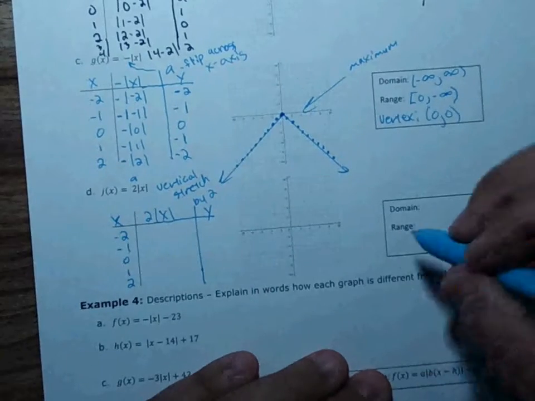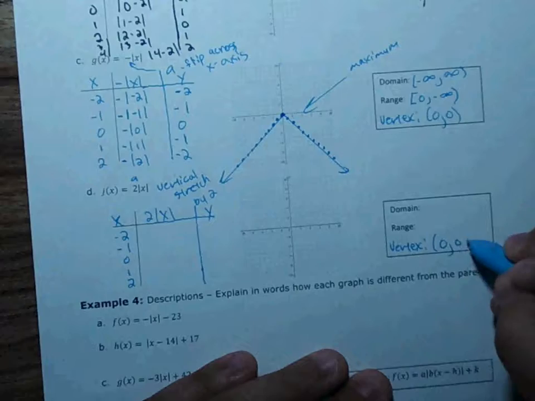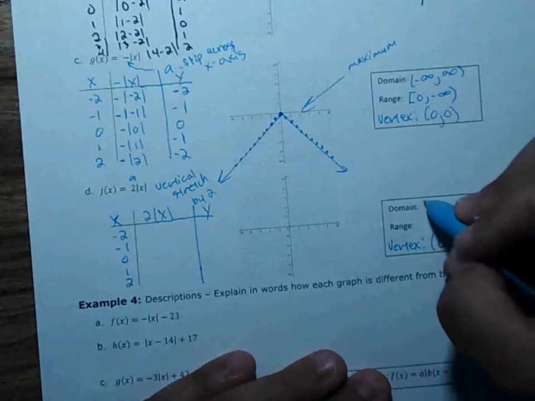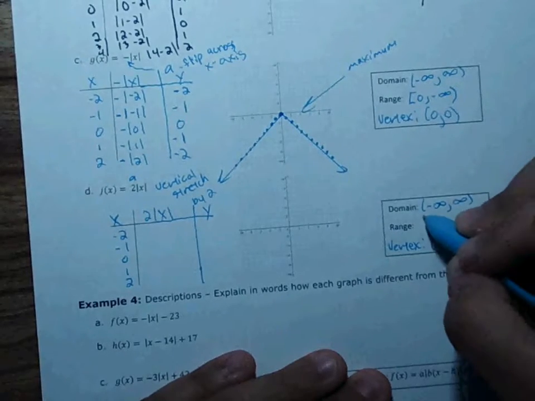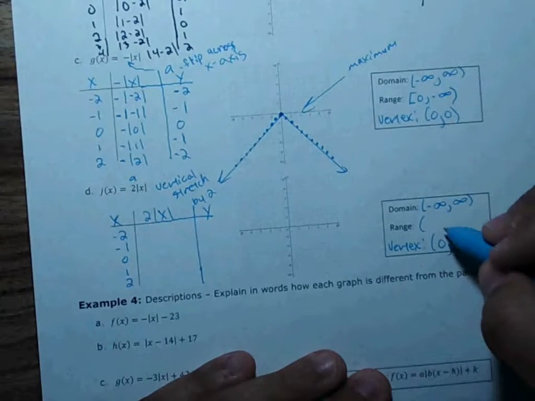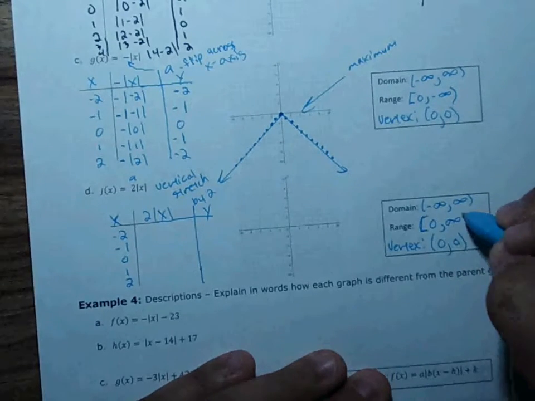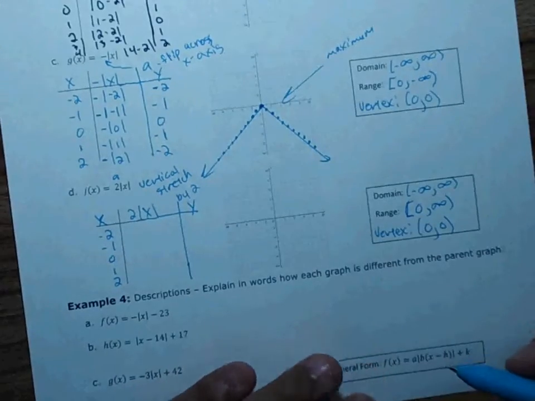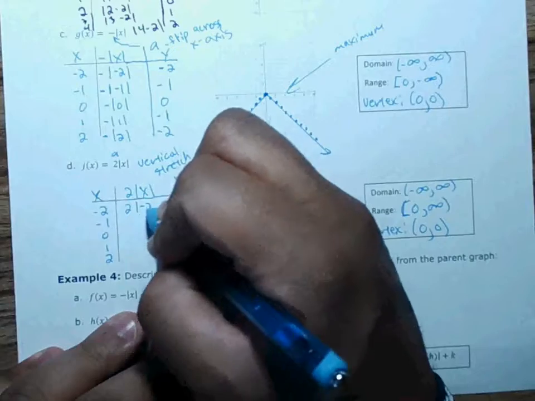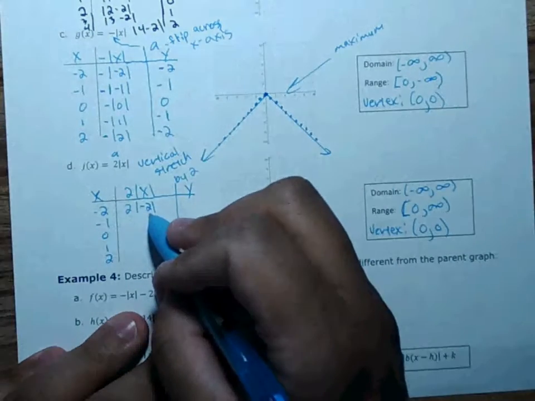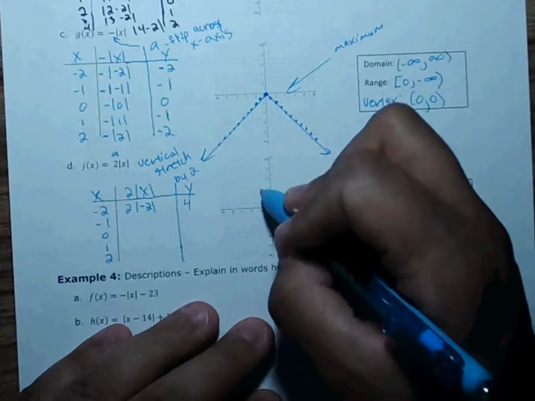So going back over here, I got my vertex. That never changed because I didn't move my graph up or down. And then my domain, again, it's going to stay the same. And my range is actually going to stay the same, which is bracket 0 to positive infinity, because I didn't flip it, I didn't move it up or down or anything like that. So I've got 2 times the absolute value of negative 2. Absolute value of negative 2 is 2, times 2 is 4. So if my x is negative 2, my y is 4.